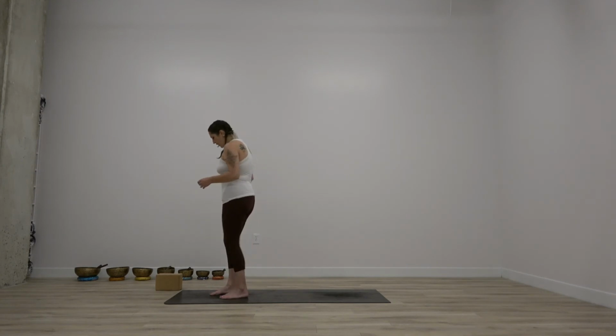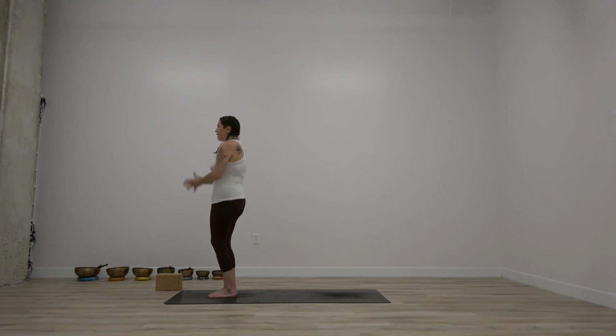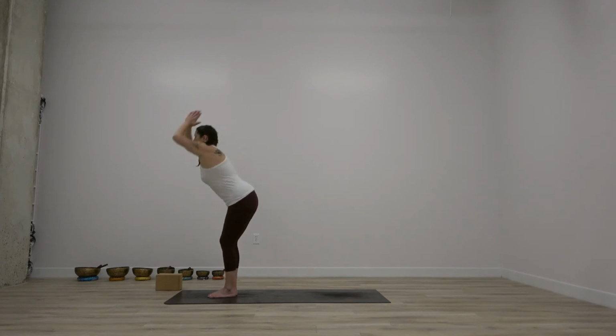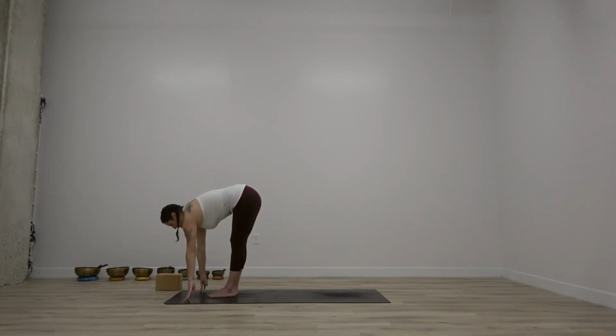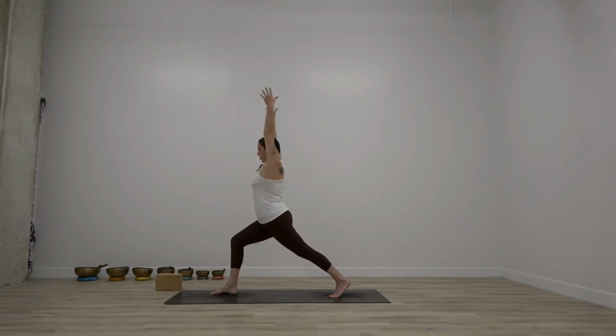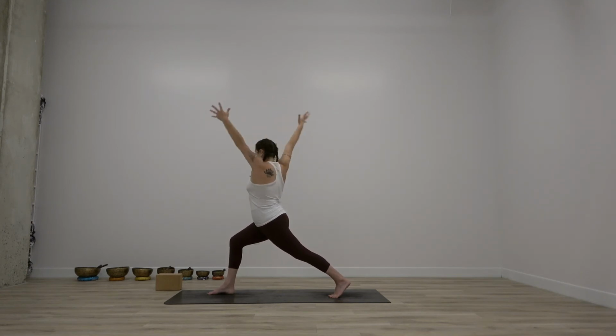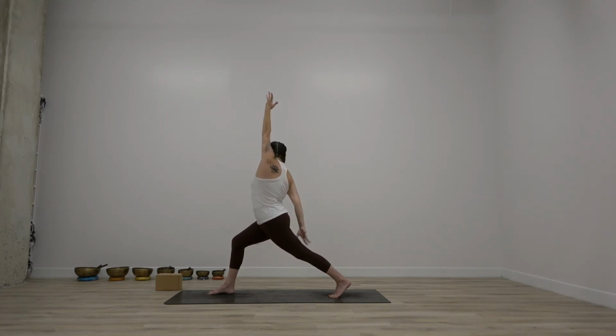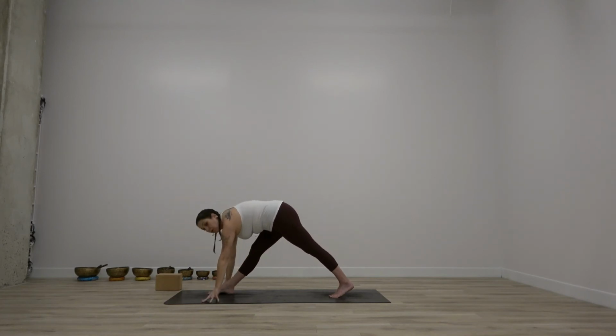So from Tadasana, we're going to start in neutral flexion. Inhale, reach up. Exhale, fold forward. Halfway lift. Stepping back, we come into crescent lunge. Here to an open twist, maybe drop the hand, reach the arm back. Inhale back through center. Exhale, release the hands, pyramid pose. So this is our neutral flexion block, okay?